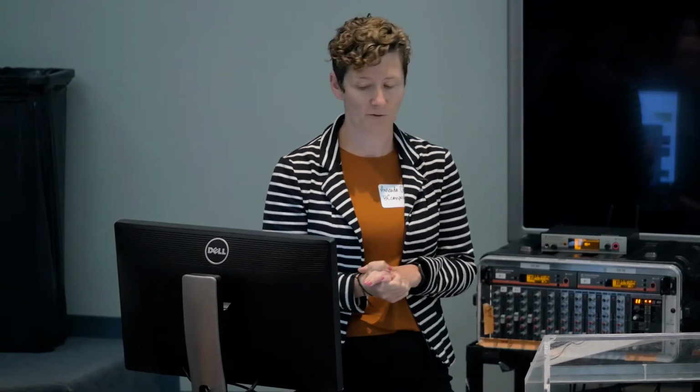So first, I'd just like to acknowledge that we're on the Musqueam territory of the Coast Salish peoples and really grateful to be here today. Just gonna, okay, there we go.